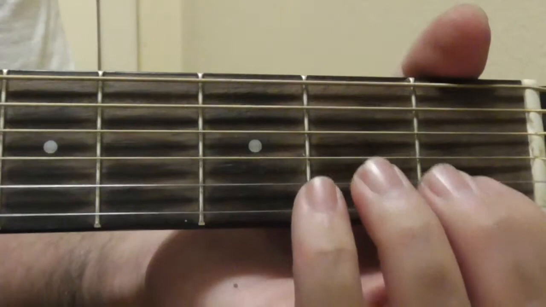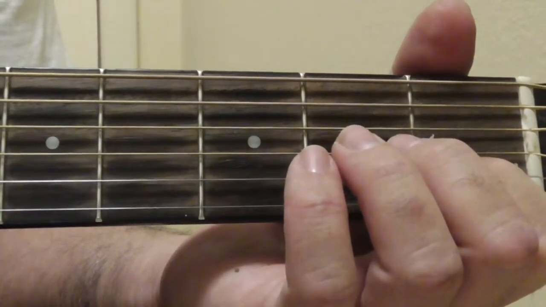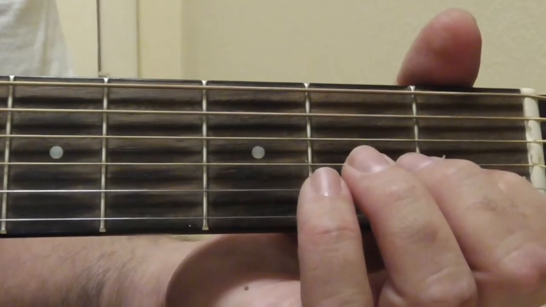Now how did I figure that out? I'll show you that in a minute because it's really kind of cool. It's transposing, and I'll explain transposing, and then I'll show you the capo.